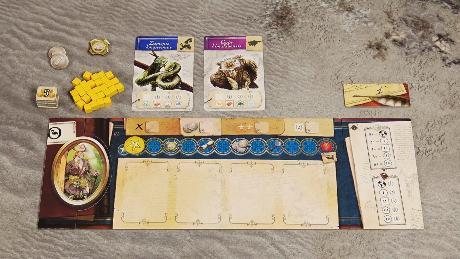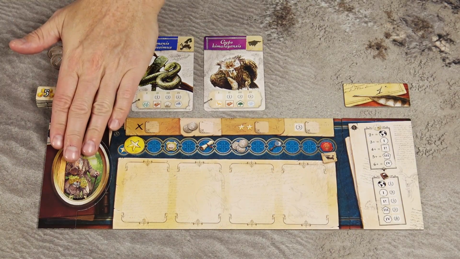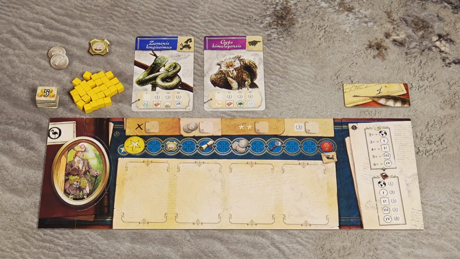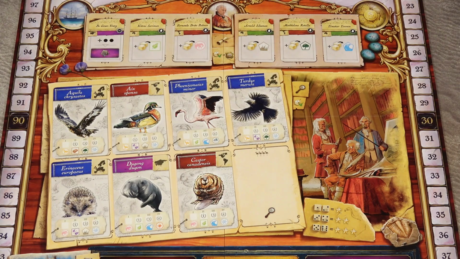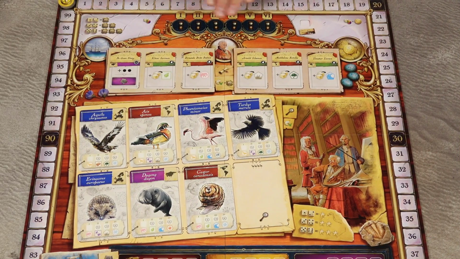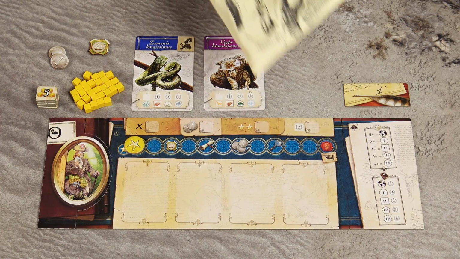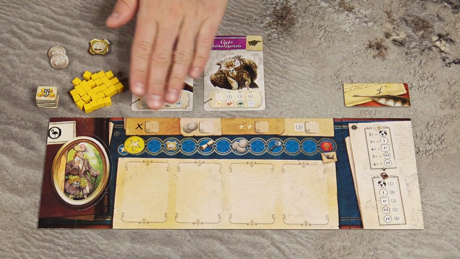In Encyclopedia, each player represents 1 adventurer, 1 scientist, who is helping Georges Louis Leclerc to complete his most important work, the Encyclopedia. Encyclopedia was one of the most important writings of that era. So the players in this game will conduct research and organize ambitious expeditions, and then publish the findings in the Encyclopedia.